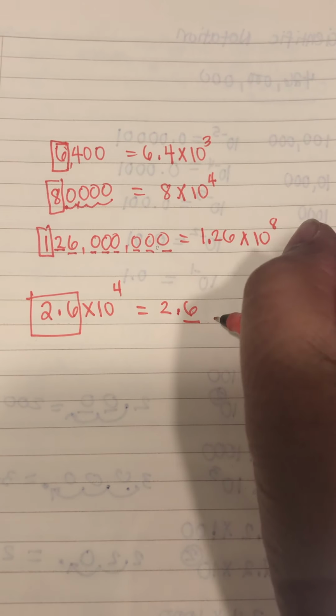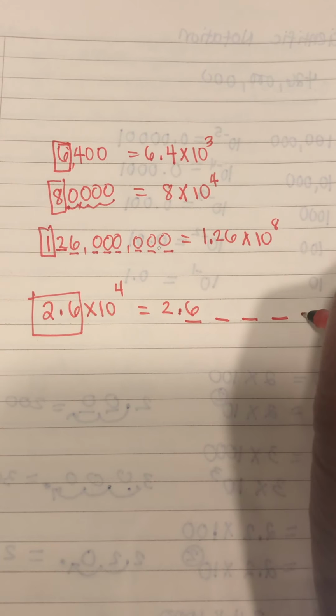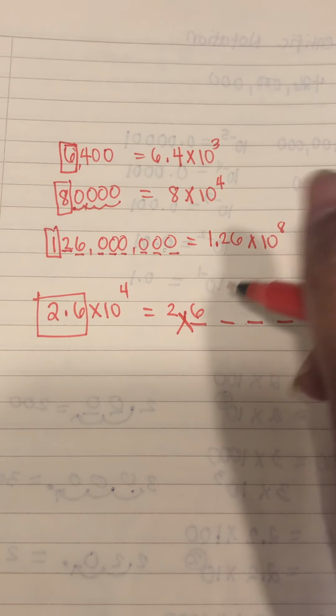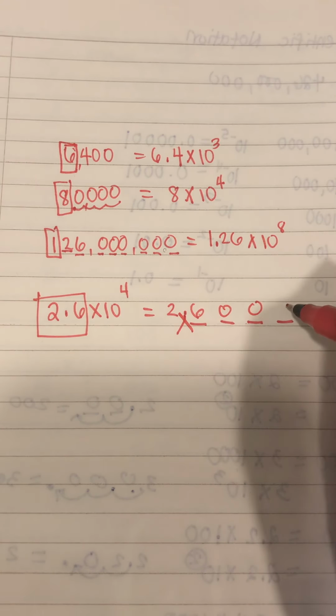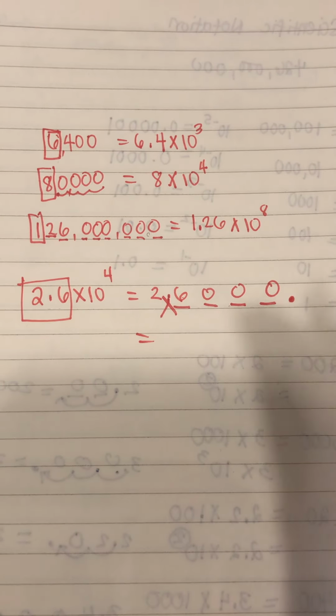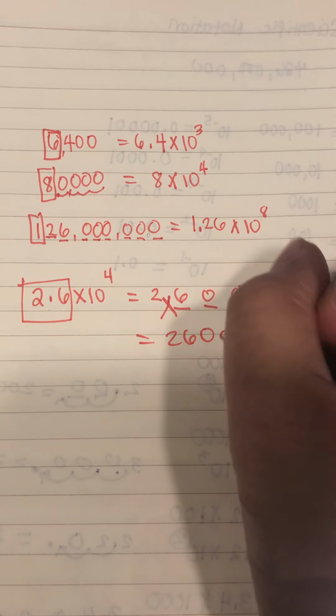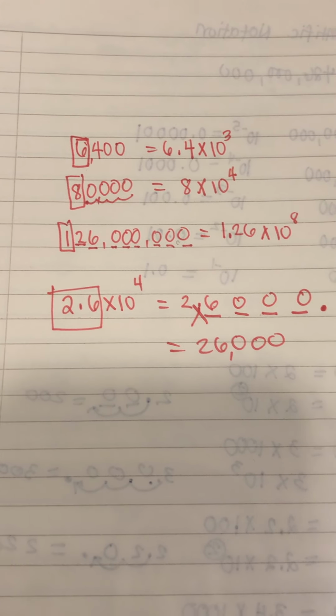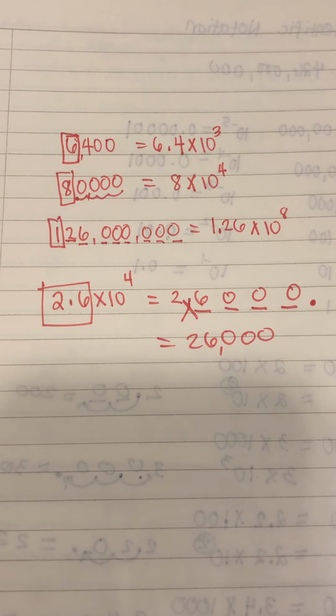So 1, 2, 3, 4. It is now here. Okay, then fill this in. 1, 2, 3. Okay, so now write it neatly. So it's 26,000. That means 2.6 times 10 to the power 4 is equivalent to 26,000.